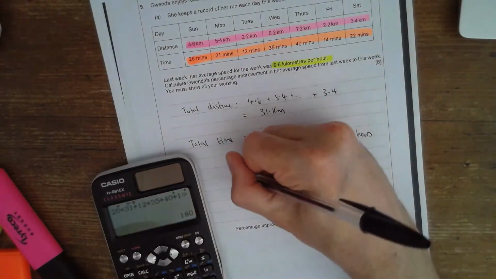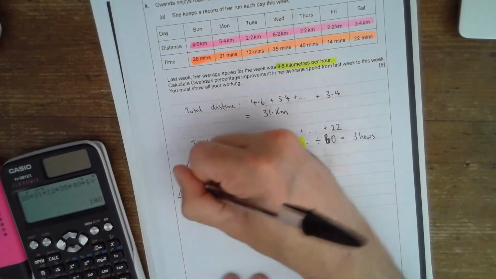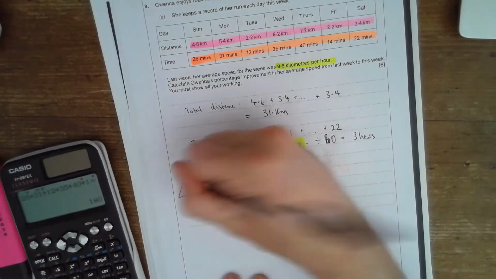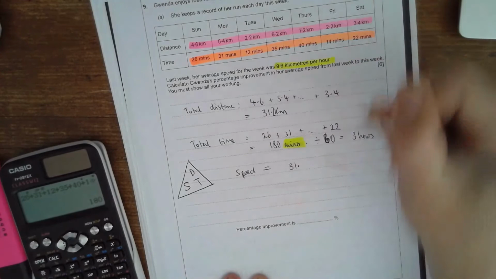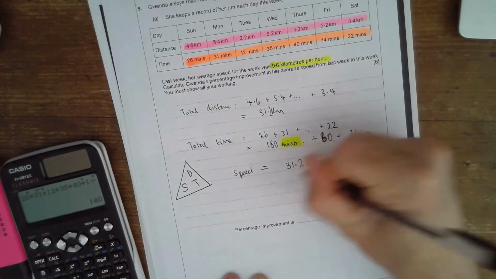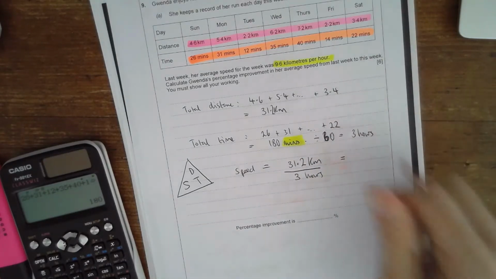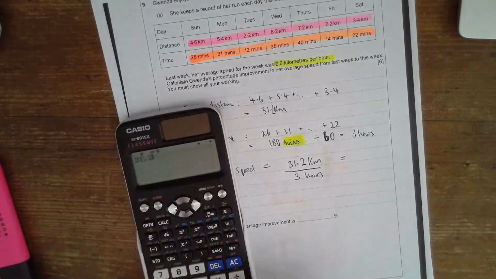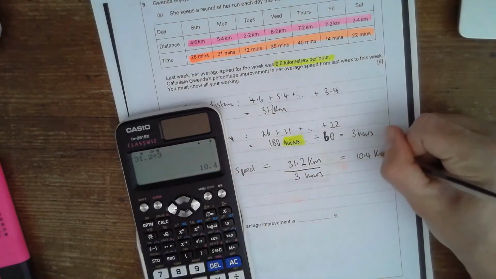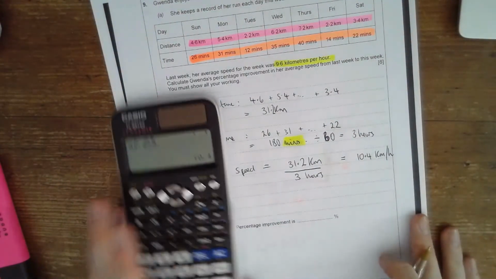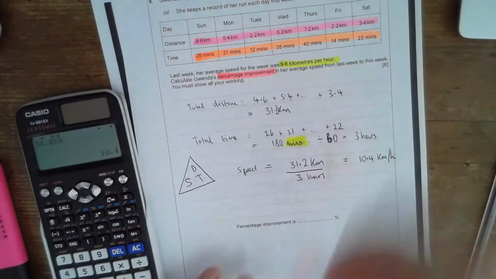So to work out her speed, speed is equal to distance over time. If in doubt, use your triangle. Speed equals distance over time. So the speed is equal to 31.2 kilometres over 3 hours, which is then equal to 10.4 kilometres per hour. So km/h, kilometres per hour. Have we answered the question? It asks to find out what a percentage improvement is.